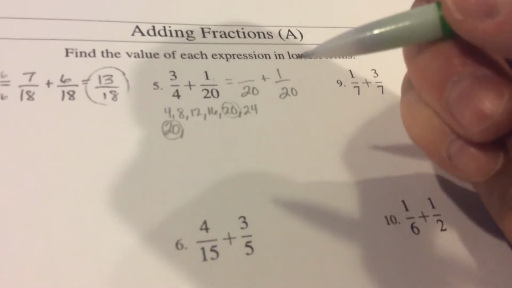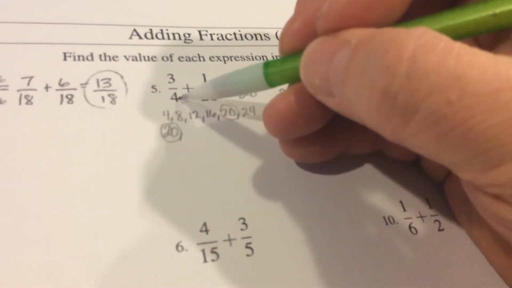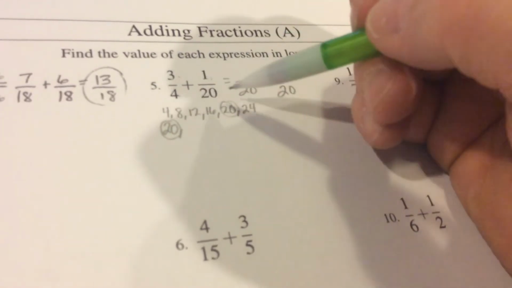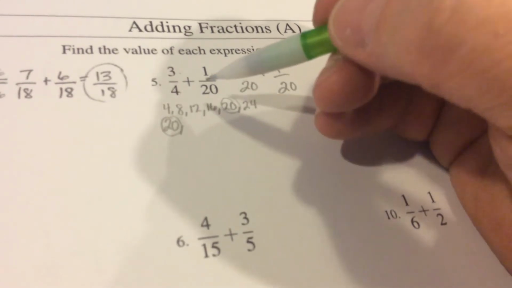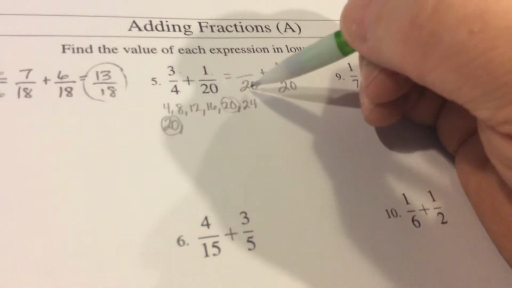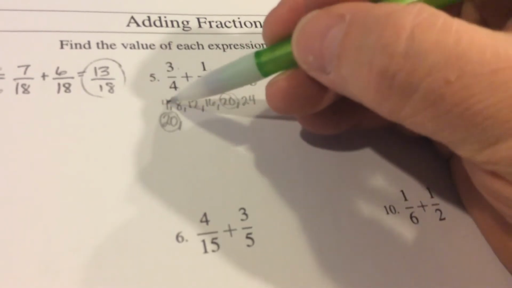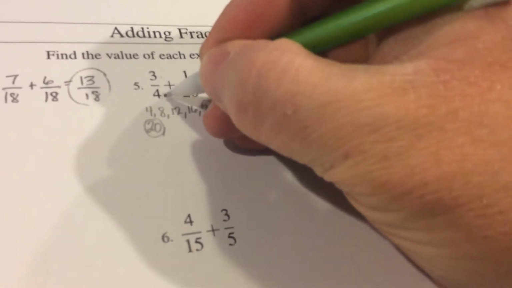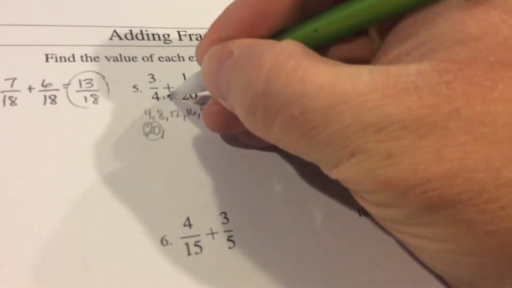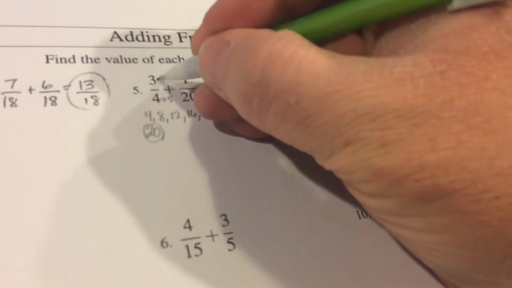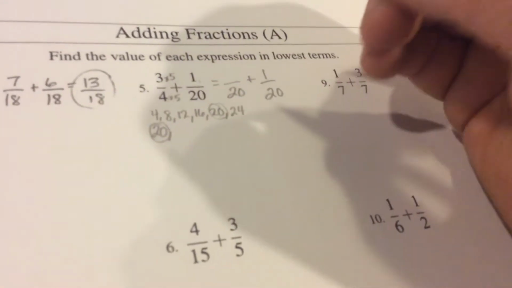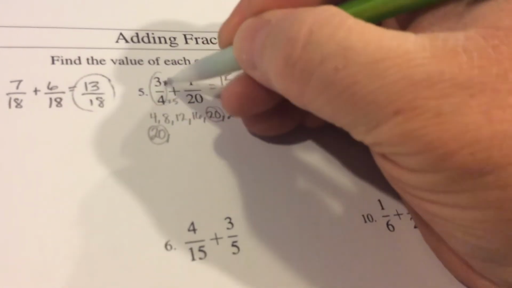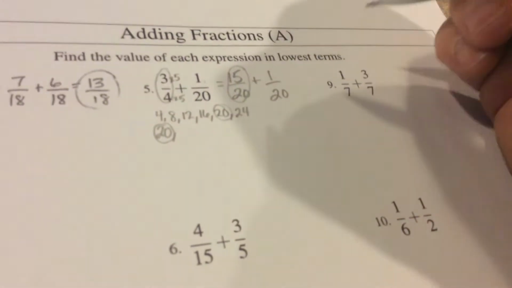Now, remember, when you are changing a fraction, whatever you do to the bottom, you have to do to the top. You cannot change just one part of the fraction. If you change the denominator, you have to change the numerator. Now, 20 was the 1, 2, 3, 4, 5, the fifth multiple of 4. So to change that 4 to a 20, we multiplied it by 5. So therefore we have to multiply our numerator 3 times 5, which gives us 15.